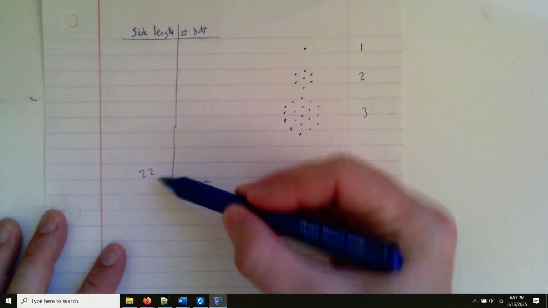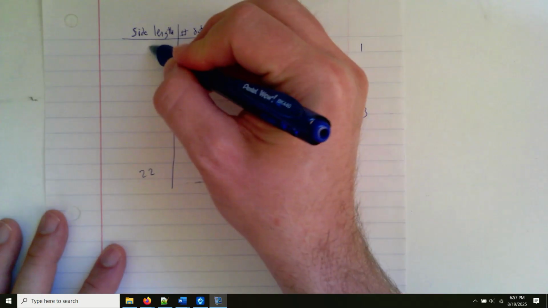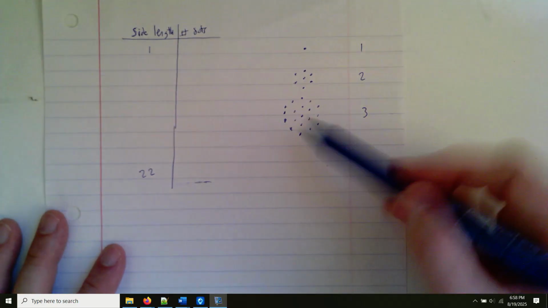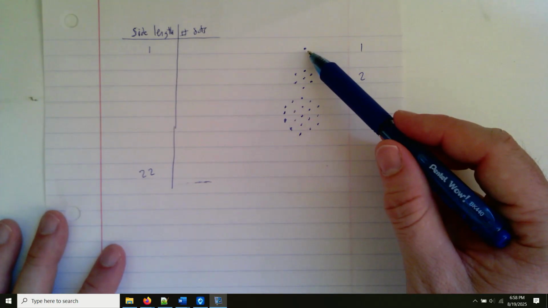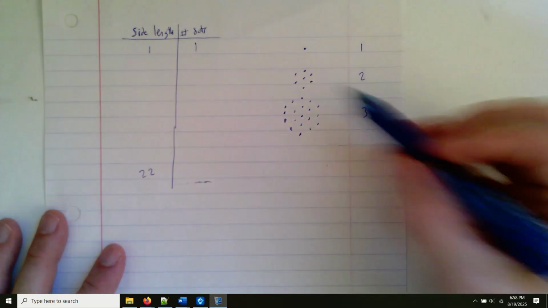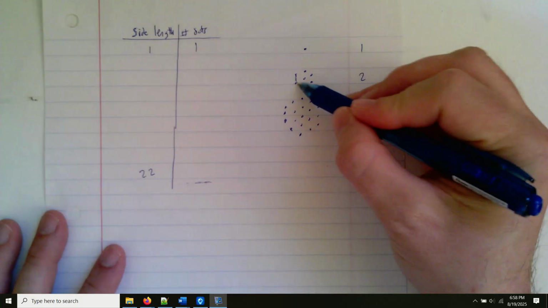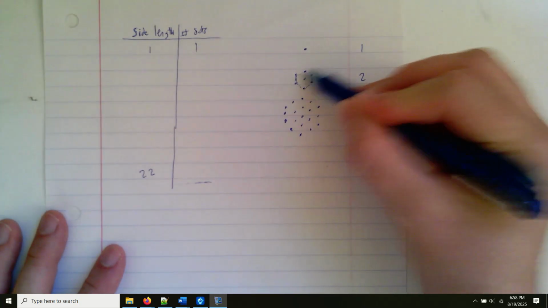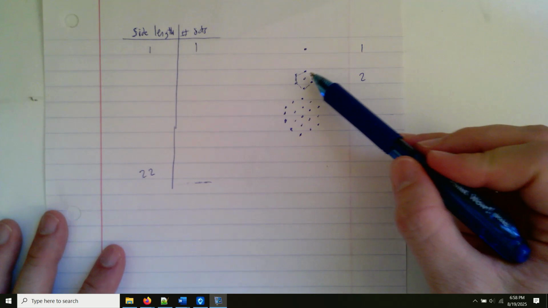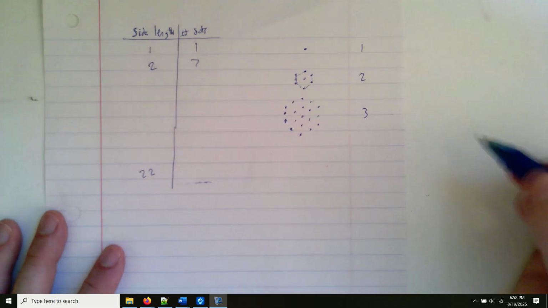So let's imagine going all the way up on the table and start with a very small side length. What happens if we've got just one? Well, there's only one dot. Okay, let's make one larger version of the problem. Here you can see every side has 2 dots along the side, and we can count up how many dots there are. 1, 2, 3, 4, 5, 6, 7. So side length 2, there's 7 dots.